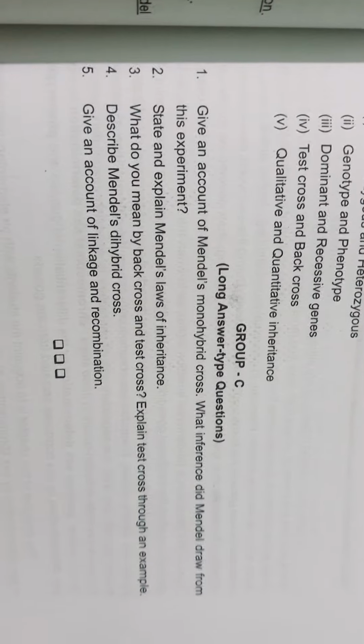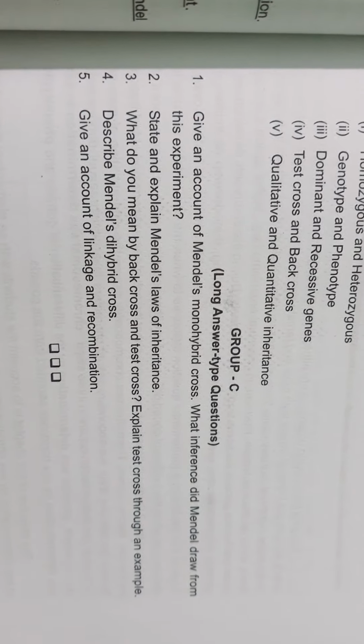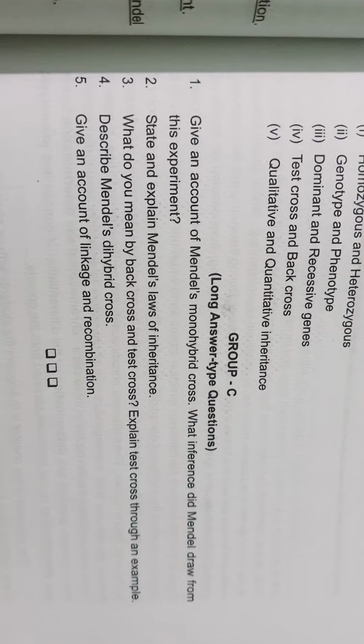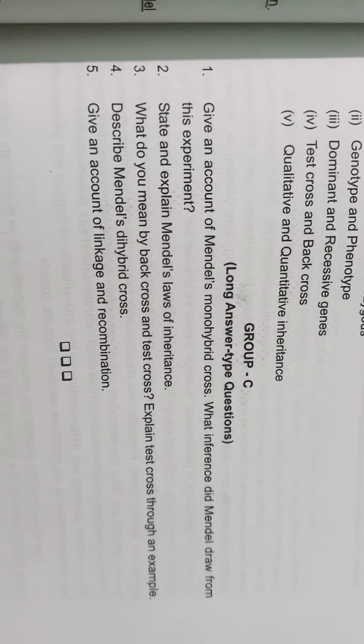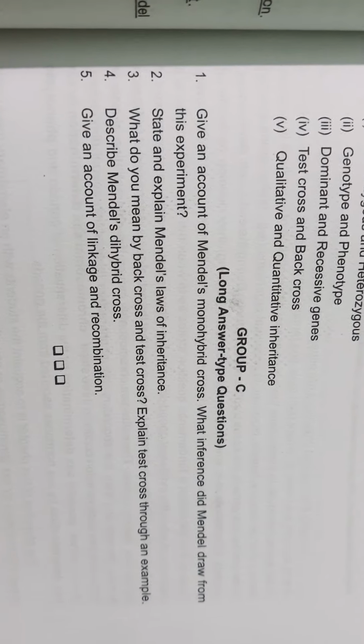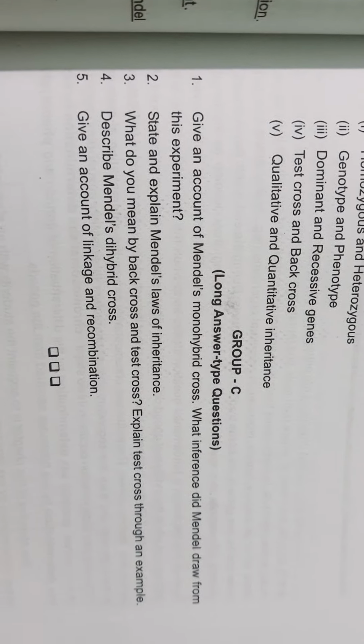Sometimes some variations are observed, like one allele cannot dominate the other allele completely. That case is called incomplete dominance. So you have to write such exceptional cases along with the main law.